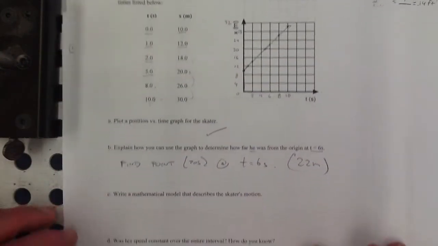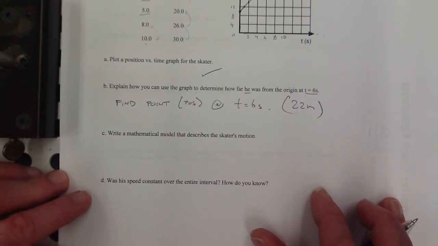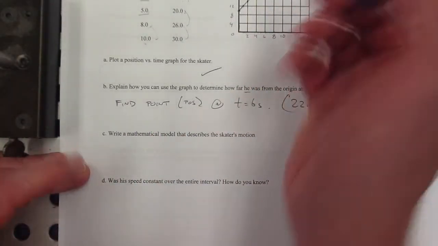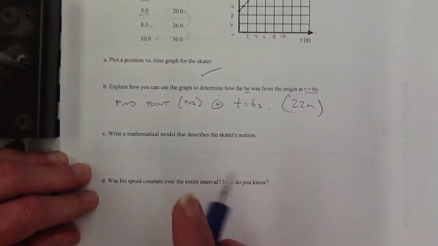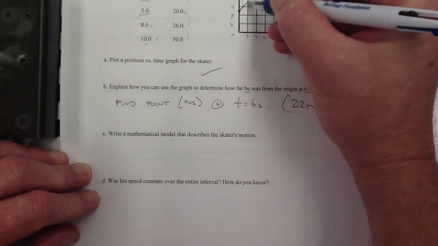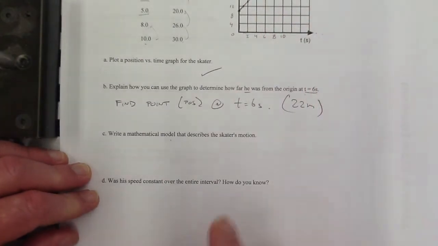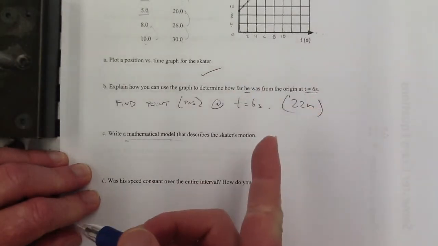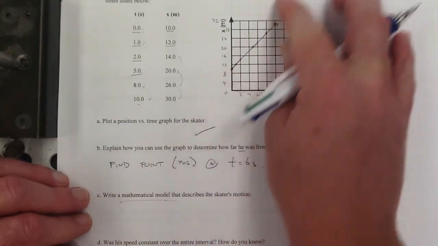All right. I think the point of that is, if you have a graph, you can always look at the graph and find points and do that. Write a mathematical model that describes a skater's motion. That means write the equation for this line. So if you read this and you were like, what the heck does that mean? Can you please pause the video and just go ahead and try to write the equation for this line?